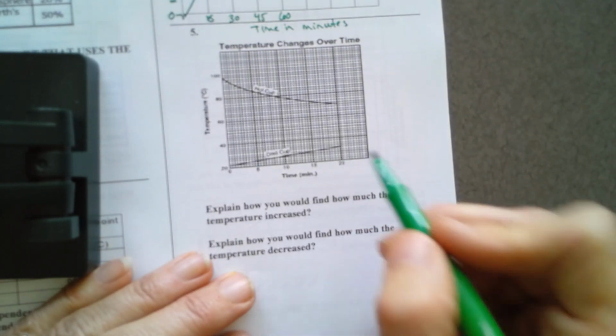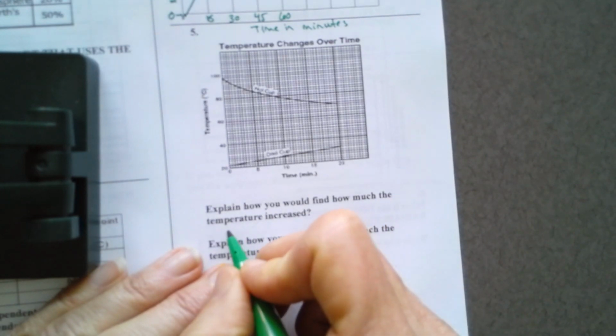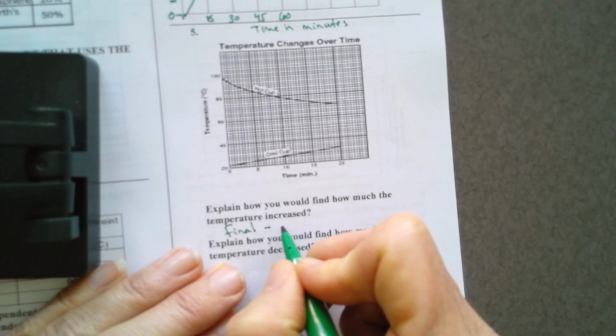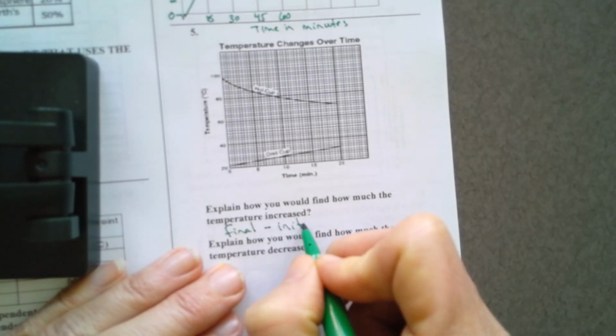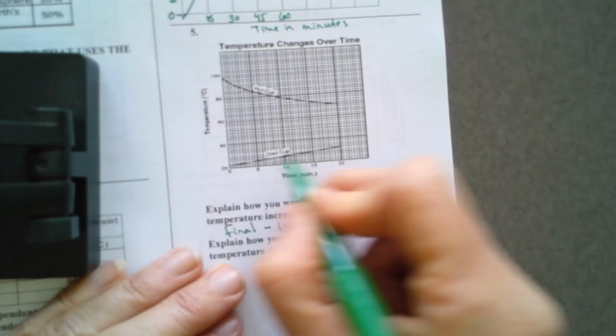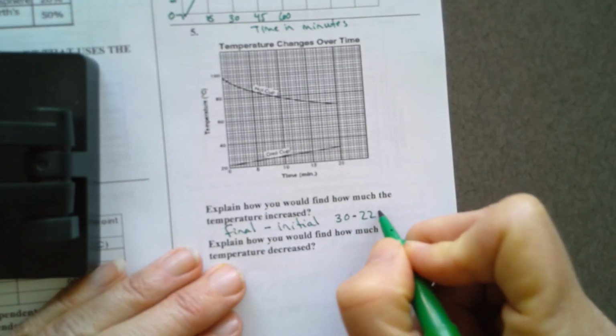So here I would take my larger number. So I would do my final minus my initial. So in this case it would be, and I'm estimating, 30 minus 22, which would give me 8 degrees Celsius.